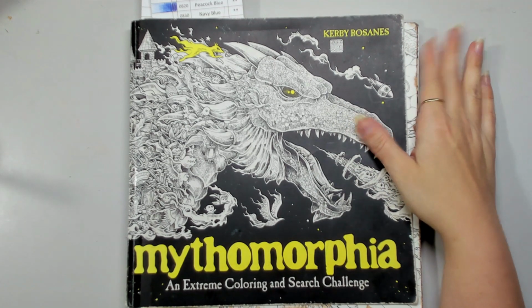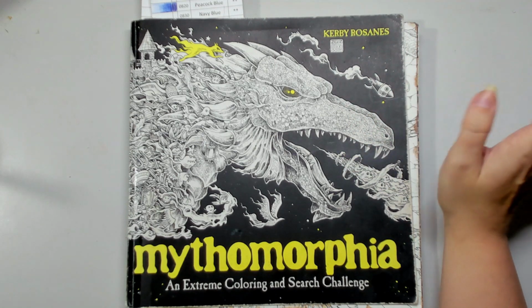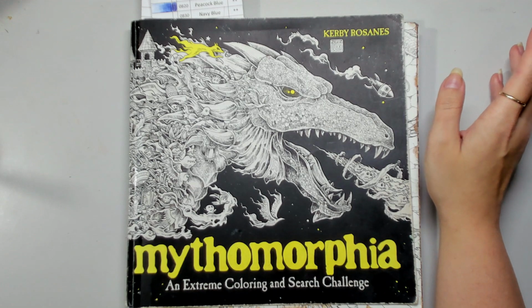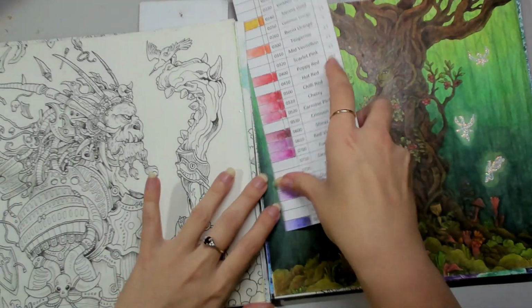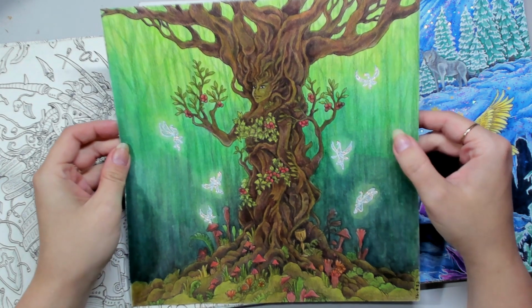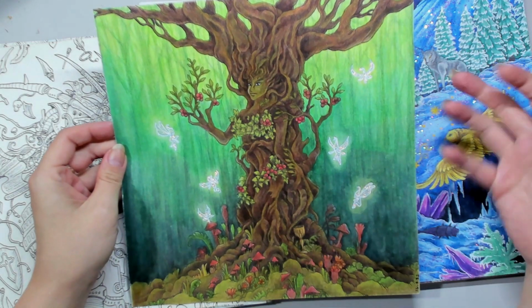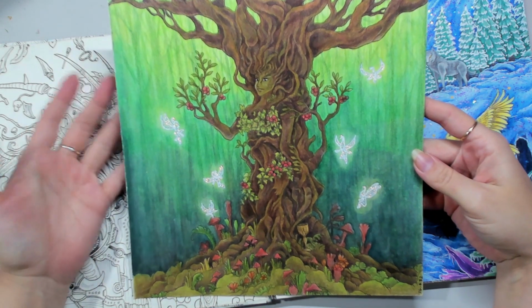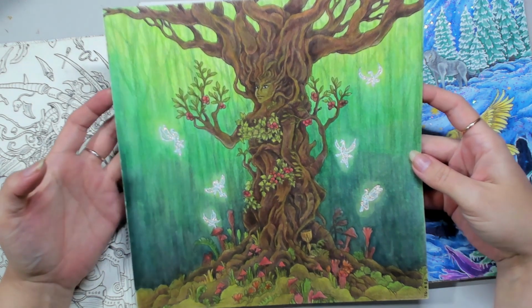So when I was showing my completed pages in Mythomorphia, when I was doing my complete book tour, one of the pages that I showed was this tree spirit or tree nymph. And I had a question about how I did the background for this page, because this foresty sort of vibes wasn't on the page as printed. It is something that I added into the page.